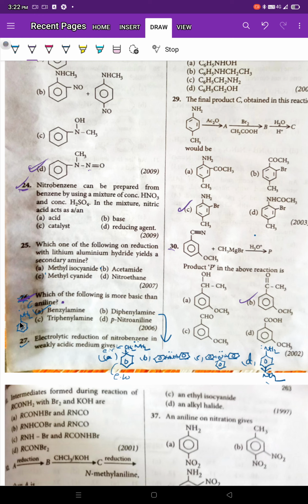Okay, let us take aniline. What is the structure of aniline? It is benzene, with NH2 present on it. This is aniline. Then benzyl amine: on the benzene ring, CH2 and NH2 groups are present. Next, diphenylamine: NH is attached to two benzene rings, left hand and right hand side.